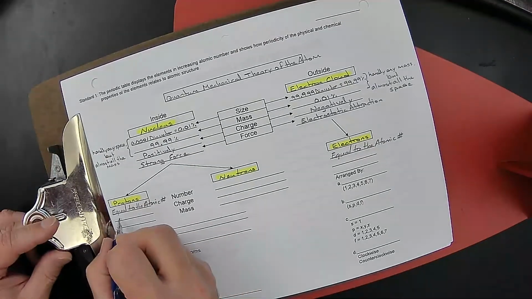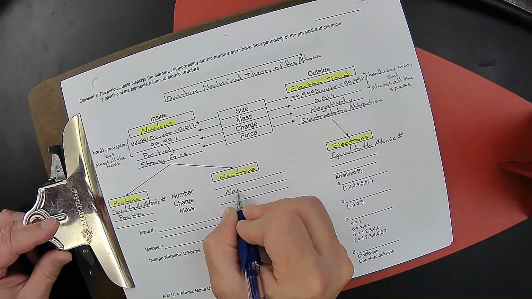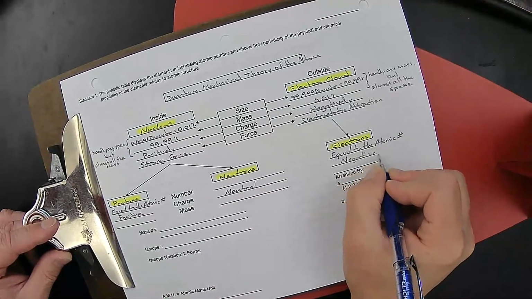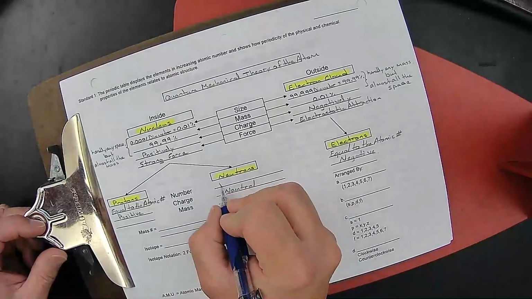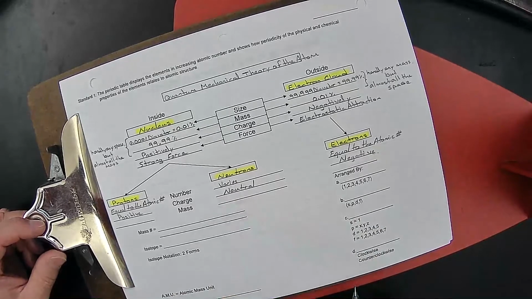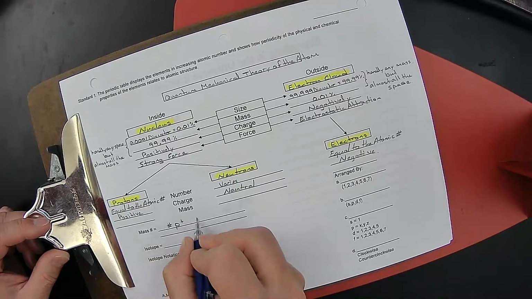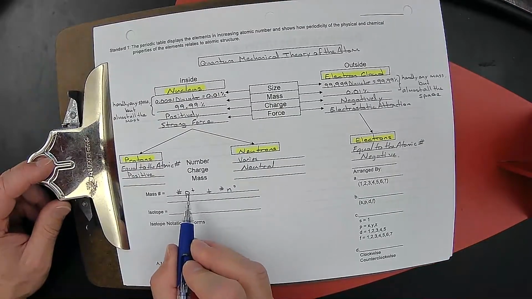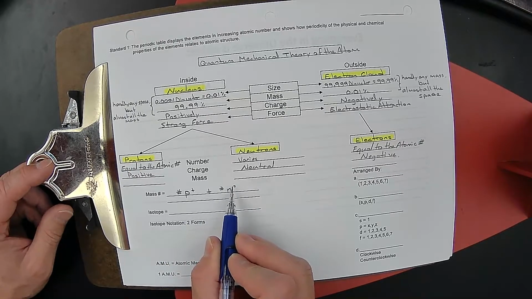Oh, actually the charge, we learned that the protons are positive, the neutrons are neutral, and the electrons are negative. And then for the number of neutrons, we learned that it varies. It depends from one atom to the next. We also learned that the mass number was equal to the number of protons plus the number of neutrons. The P with a plus indicates protons because protons are positively charged. The N with a 0 indicates neutrons.